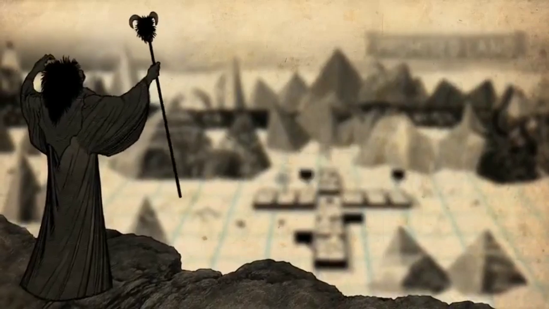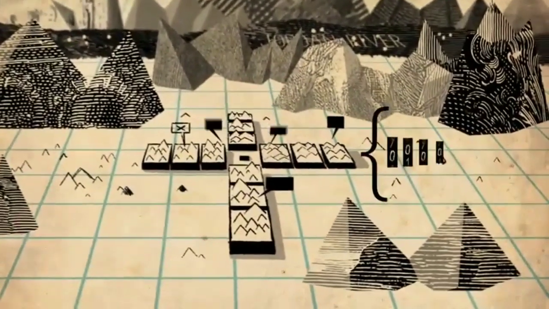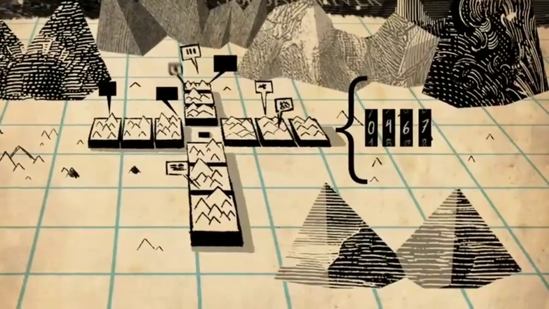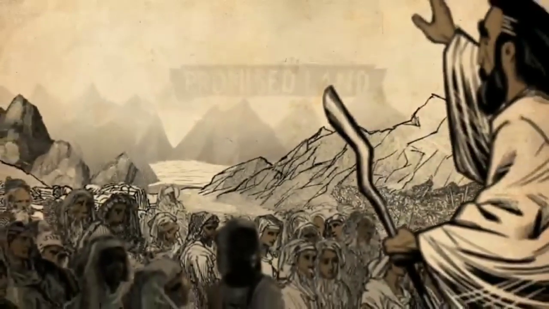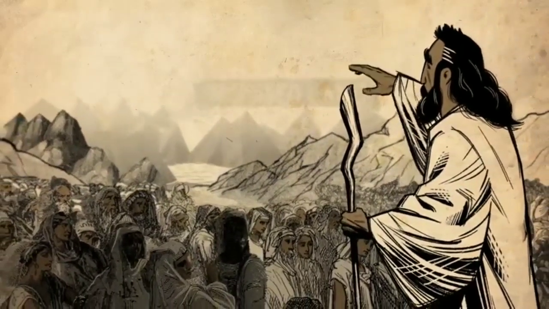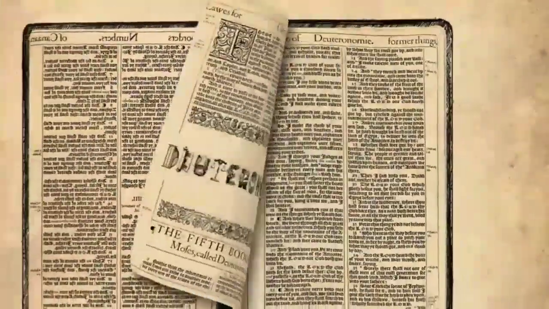The book ends here in Moab. Israel's getting ready to go into the promised land. They count up everyone again, just like at the beginning. They're leaving the old generation behind, including Moses. But before they leave Moses, he gives them his last words of warning and wisdom. And that speech is what the next book, Deuteronomy, is all about.